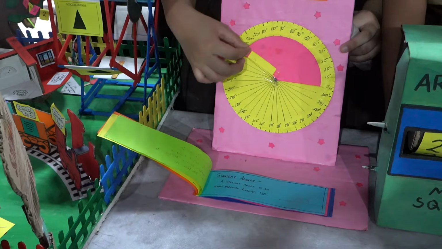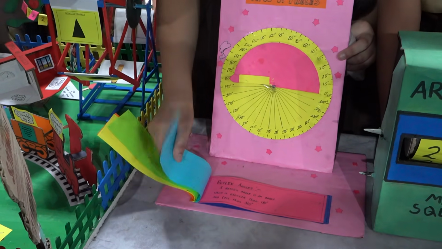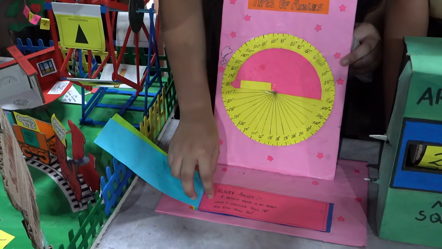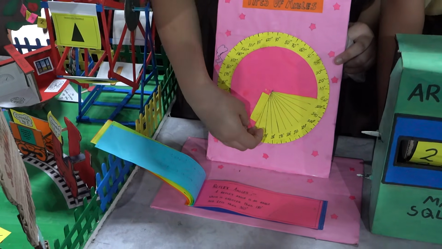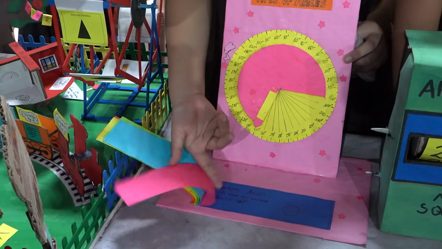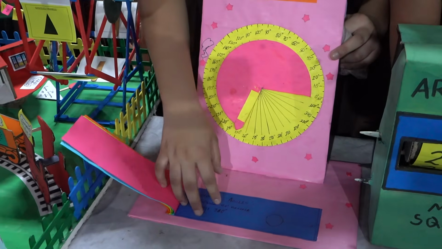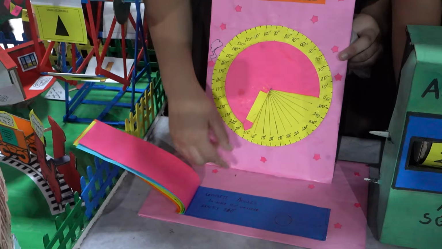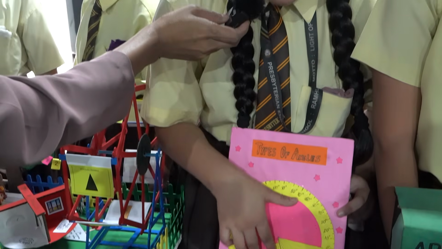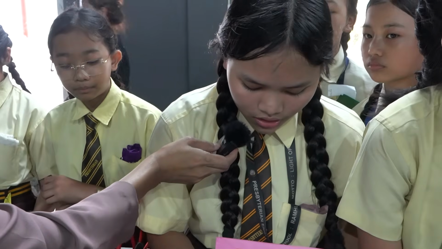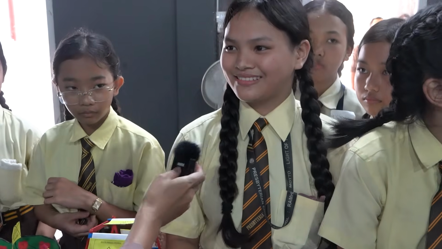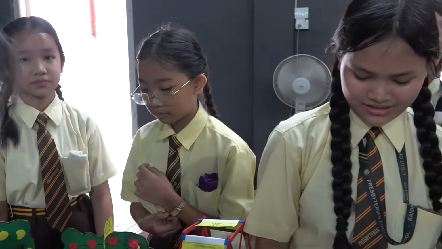A straight angle is just 180 degrees, just like a straight line. We have reflex angles. A reflex angle is 180 to 360 degrees. You can put it anywhere, but it cannot go above 360. We have a complete angle. A complete angle is just 360 degrees, a circle. It is called a complete angle. Thank you very much, Esther.